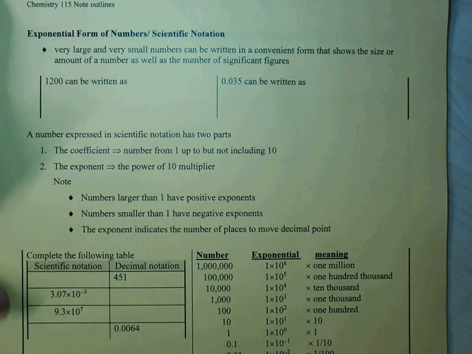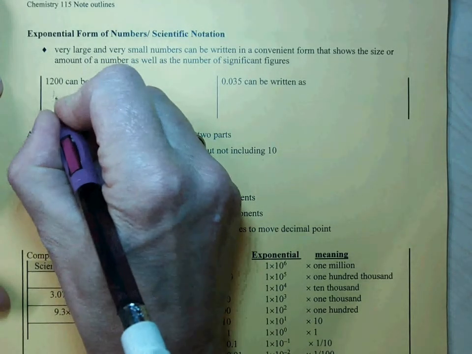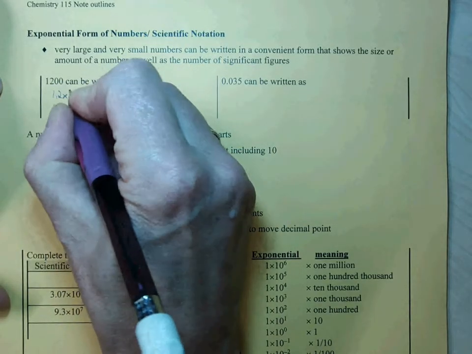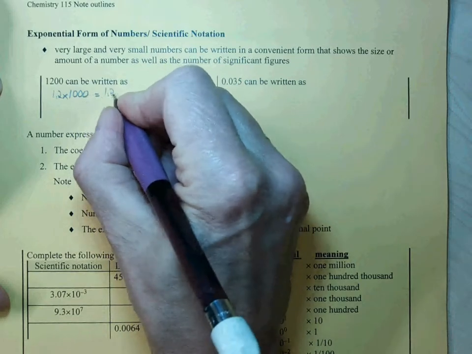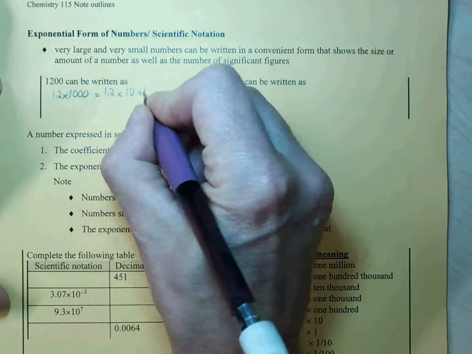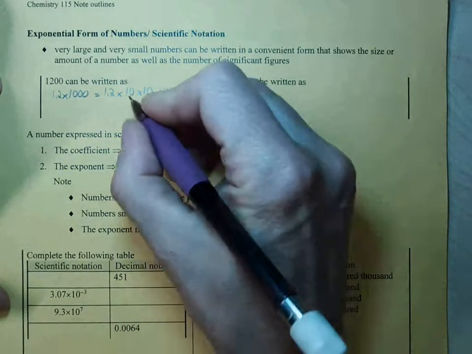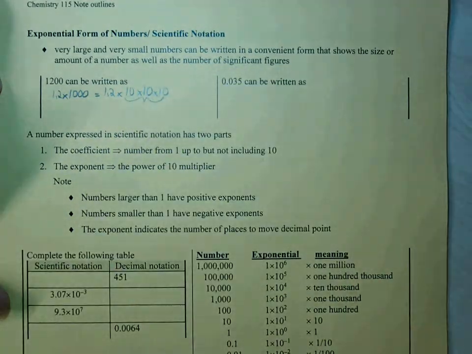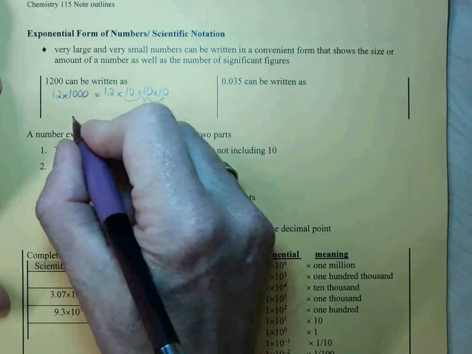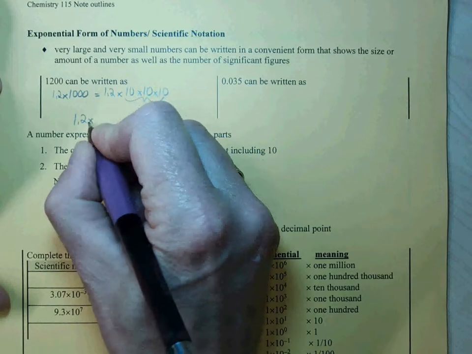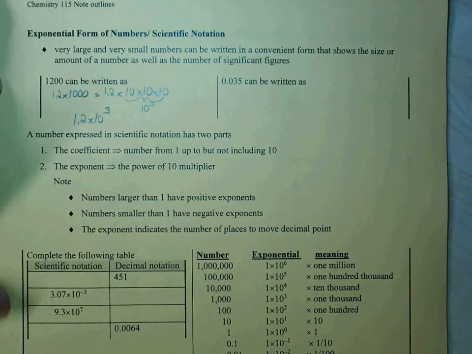In chemistry, we also often have to deal with very large and very small numbers, and we can easily do that using scientific notation. For example, 1200 can be written as 1.2 times 1,000, which can be written as 1.2 times 10 times 10 times 10. Something multiplied by itself 3 times is that item cubed. So we can write 1200 as 1.2 times 10 to the third power.